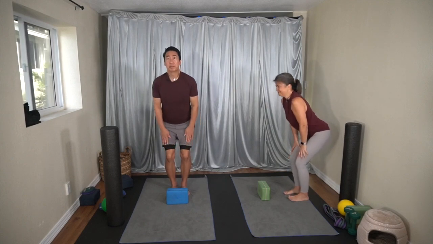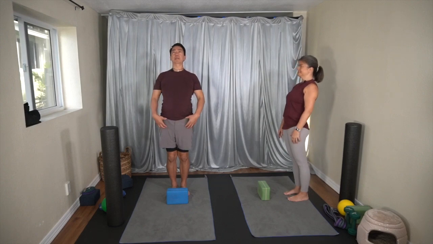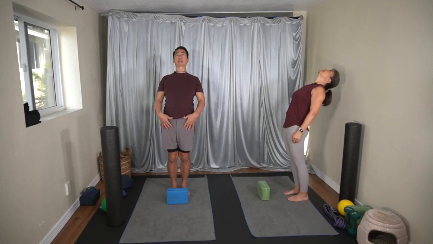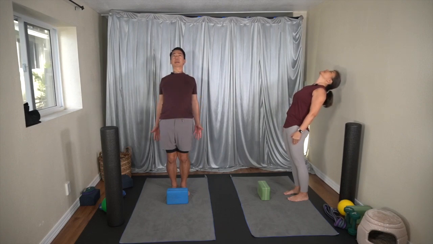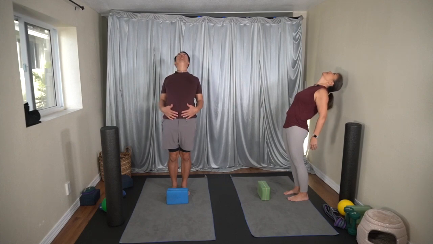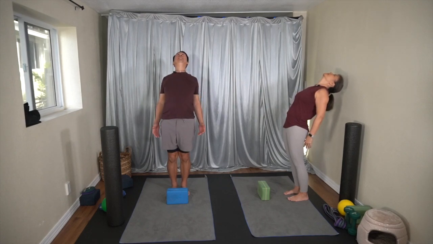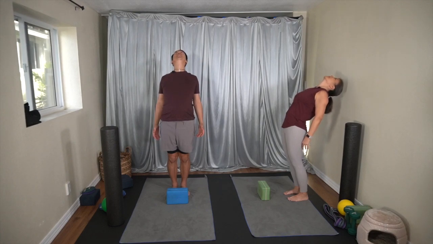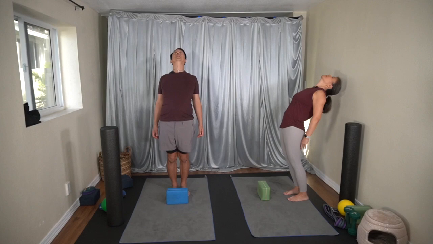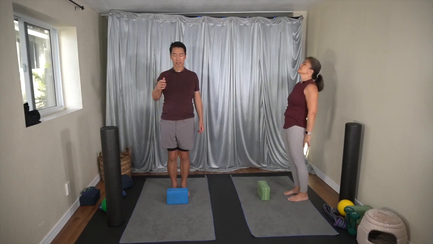And then we're going to come up nice and tall once again. We're going to arch backwards and open up the hip flexors. Abs are engaged. You could drop your arms back behind you, but keep those abs engaged. No pressure into your low back. Suck in that tummy. And then come back up again.